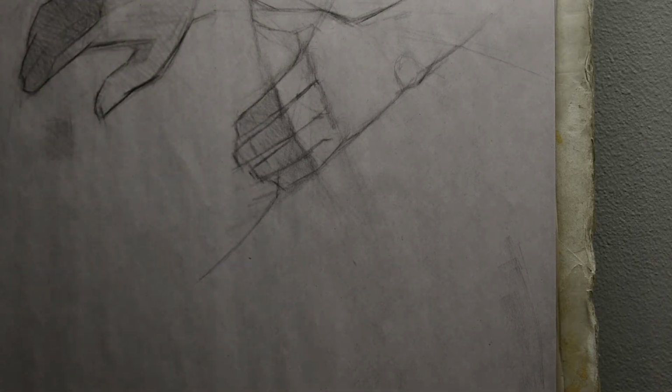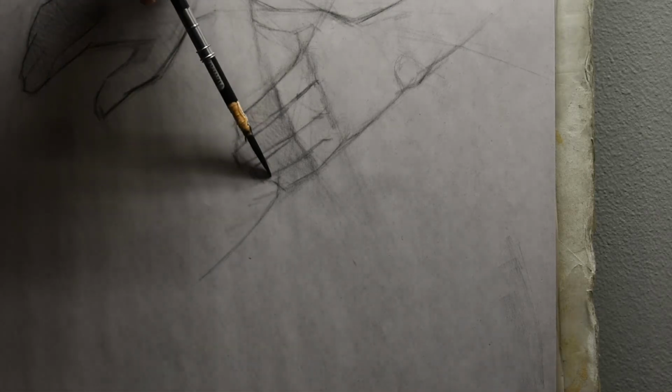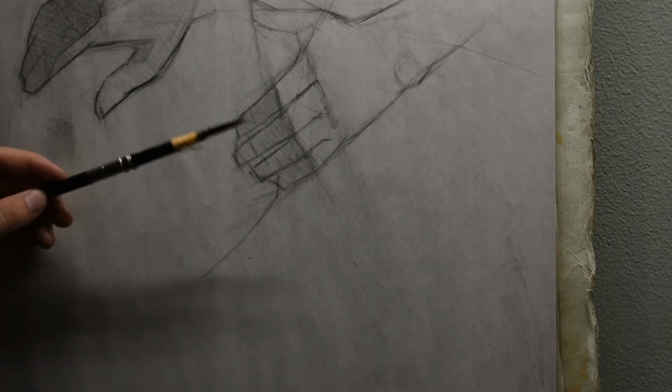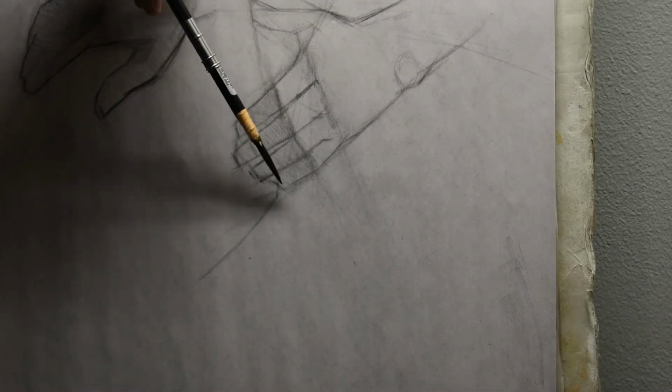Once again, the taper being the most important thing that I'm thinking about as I'm pulling out all of the fingers here.